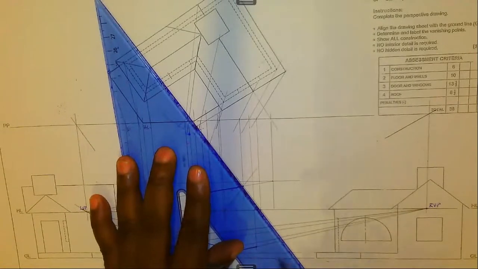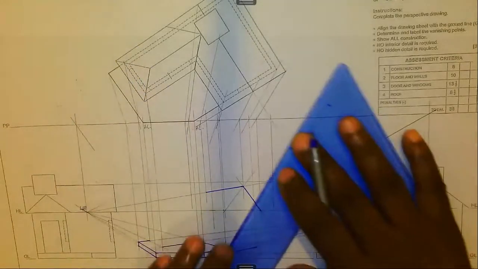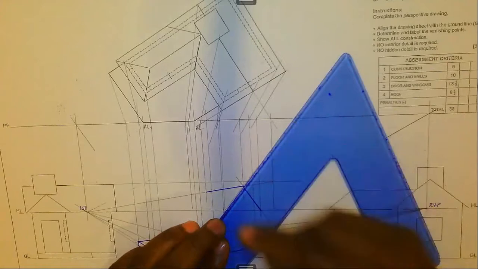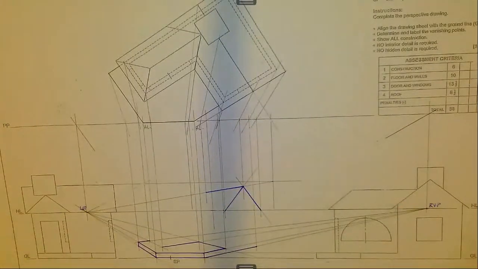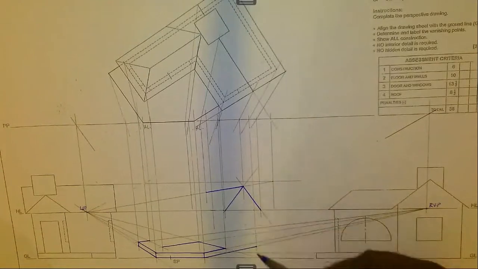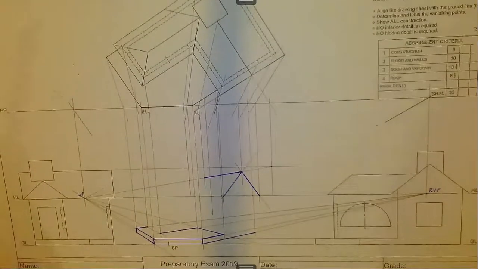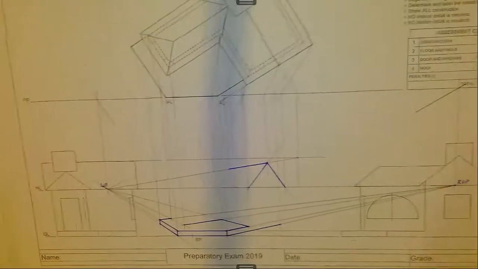But where you are not sure, do not outline. Do not outline. I'm going to outline from here to there. I'm not going to outline here. I'm not going to outline there. There is additional detail that is required. Let me take this one slightly up.